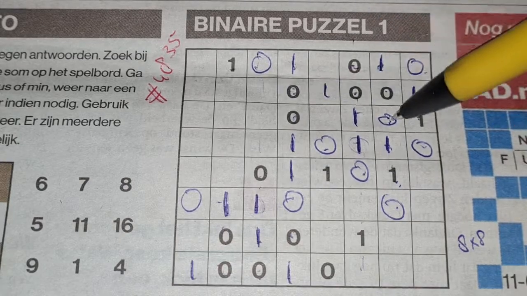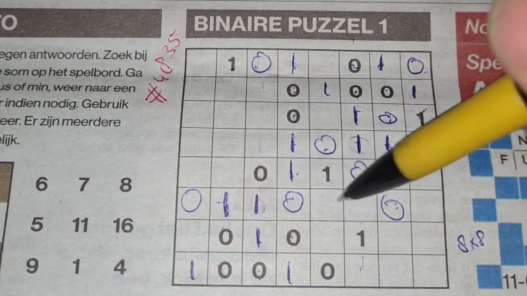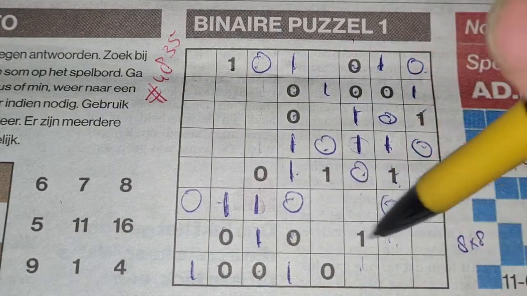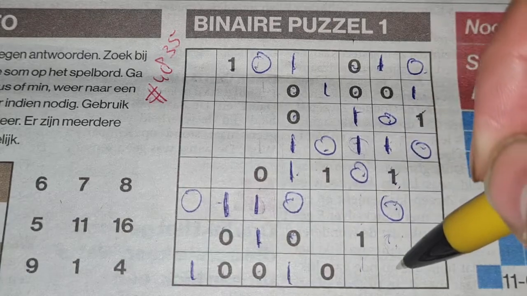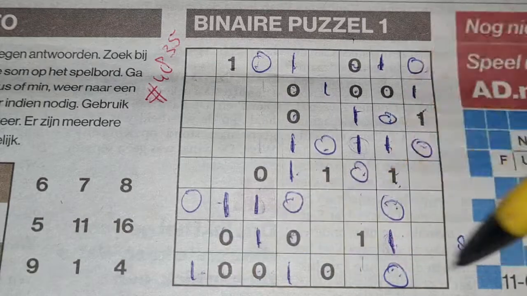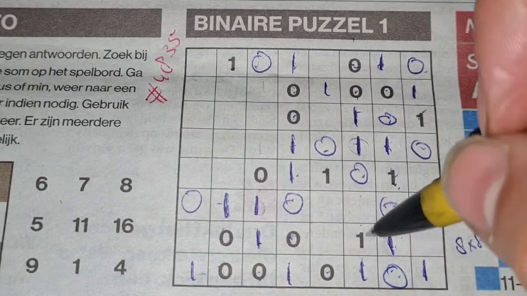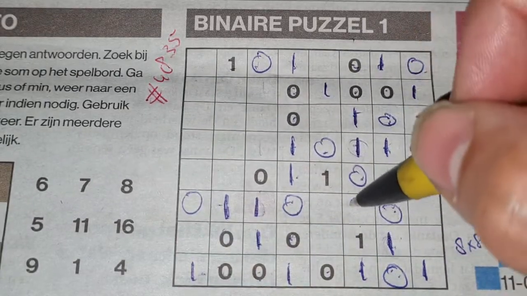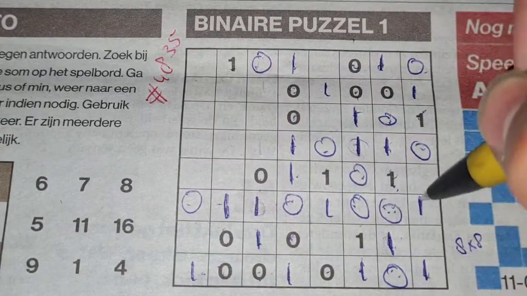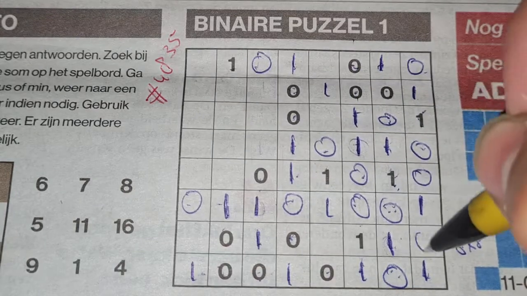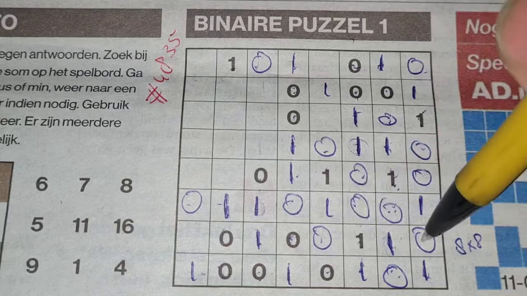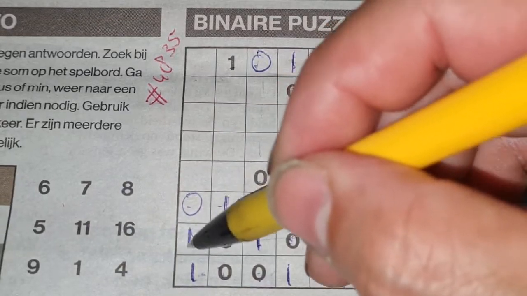1, 1, 0, 0, 0, 0, 1, 1, 1, 1, 0, 0. So I cannot place the O there because otherwise we will have identical columns. So this should be the O and this should be a 1. Okay, 4 O's we have here, so the rest are 1s. 4 1s we have here, so the rest are O's. 4 O's here, so the rest are 1s. 4 1s here, so the rest are O's. Double 1, here no, there no. 4 O's we have here, so the rest are 1s.